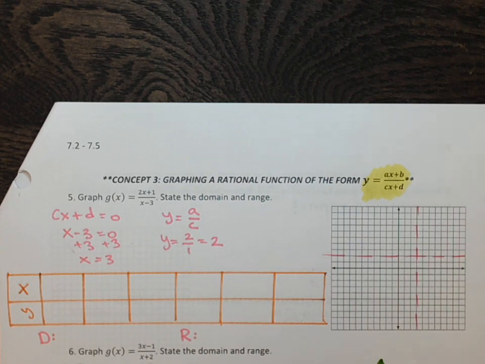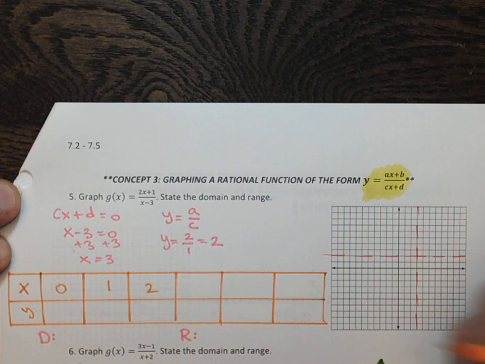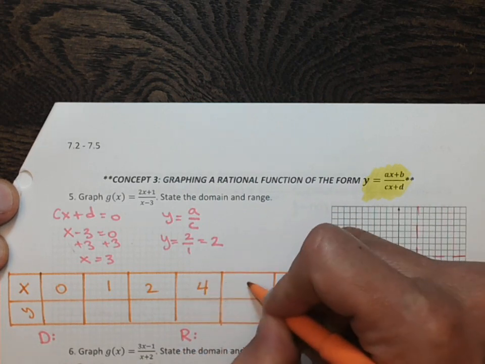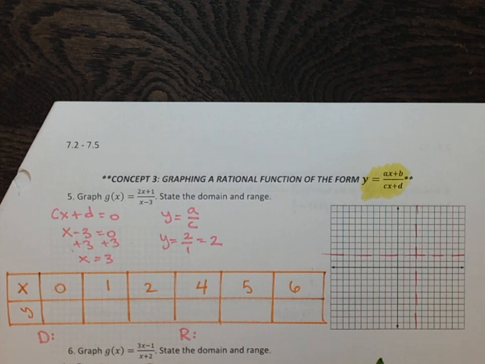Again, my vertical asymptote is 3, so I can't use 3. What I'm going to choose for my x values are 0, 1, and 2. Skip 3, and I'm just going to do 4, 5, and 6. As long as I take 3 to the left of my asymptote and 3 to the right, we're all good. Okay, so here we go. Let's go ahead and solve.